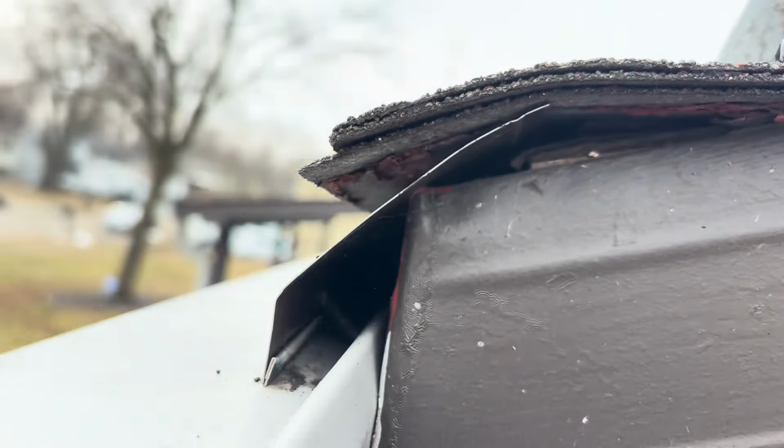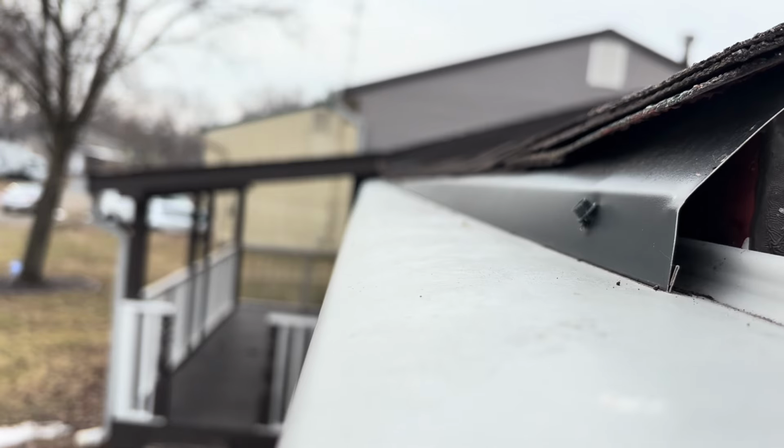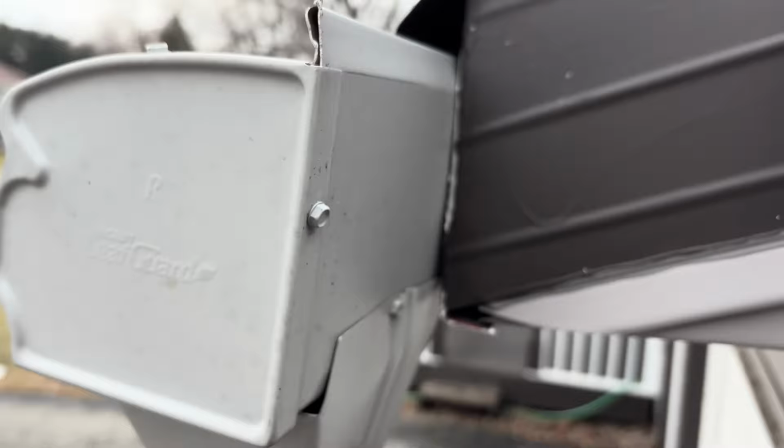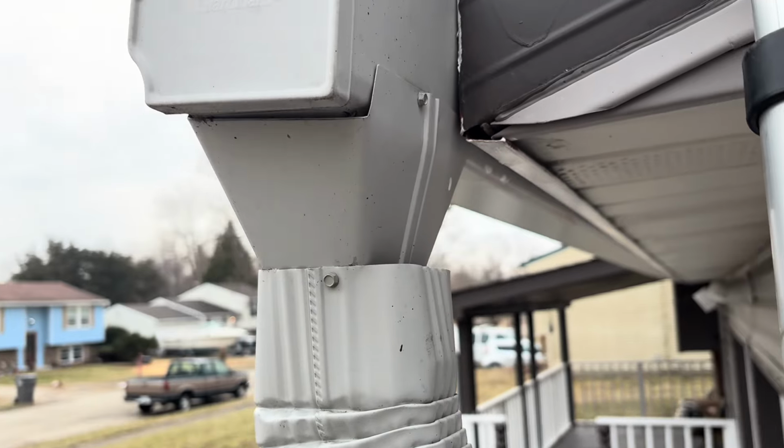So that could have been done a little bit better, but not having as many issues on the front as he was the back.